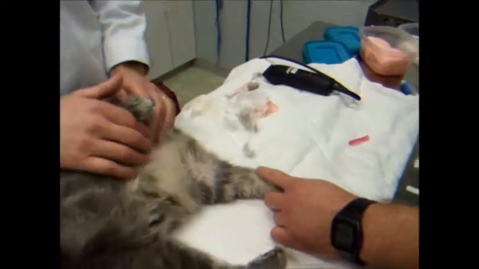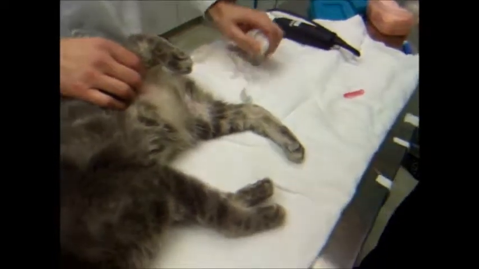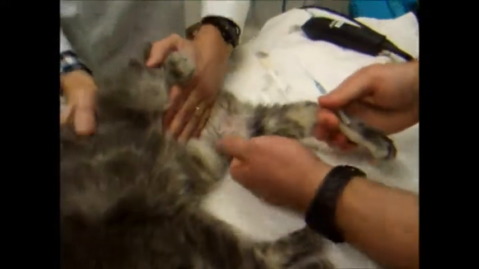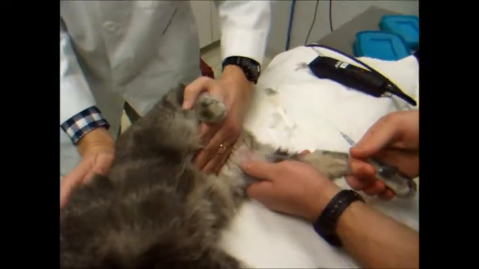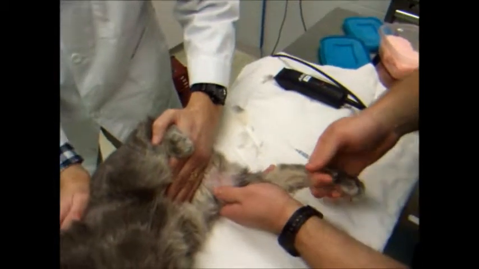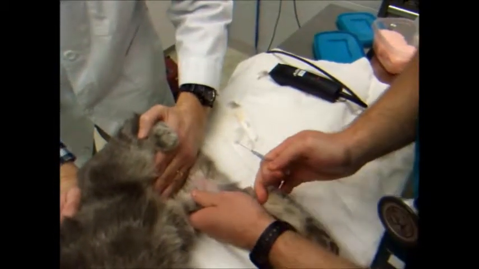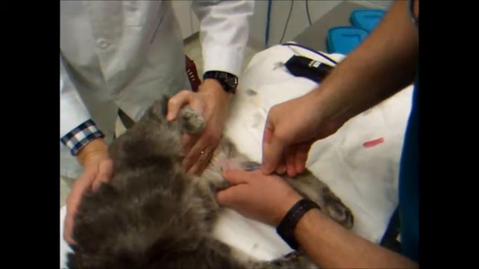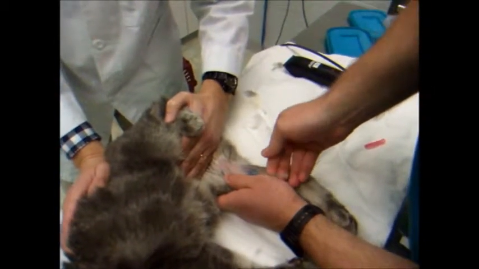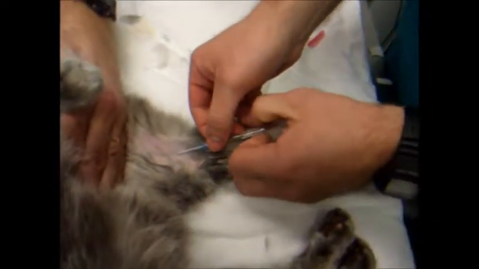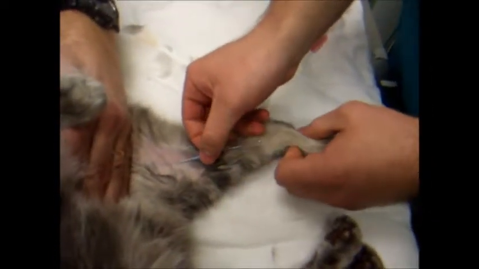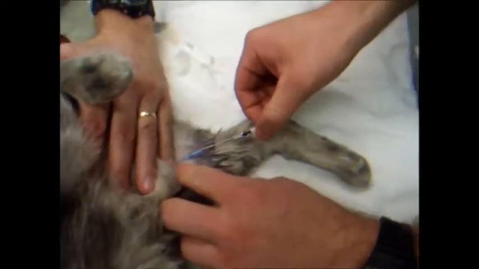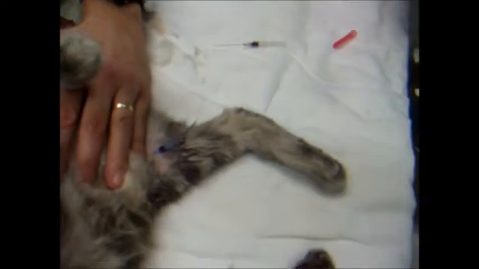Okay, 3rd scrub is done, so let's place the IV. Dr. Burke is going to kindly hold off the vein. I'm going to stabilize it with my thumb. We're going to use a 22 gauge. We're going to look for a flash of blood. Right there, and then we're going to advance the catheter. Alright, so we got a nice flow, which means it's in.